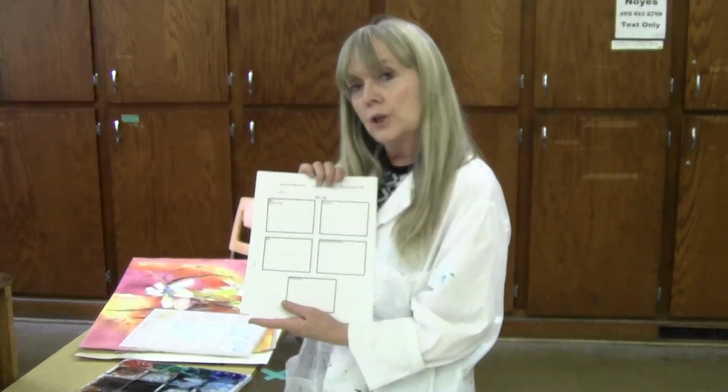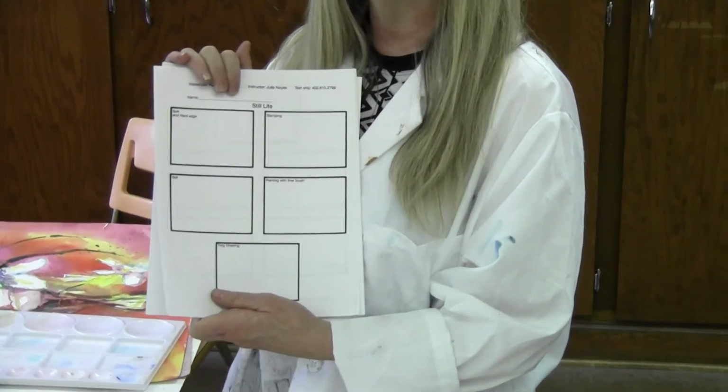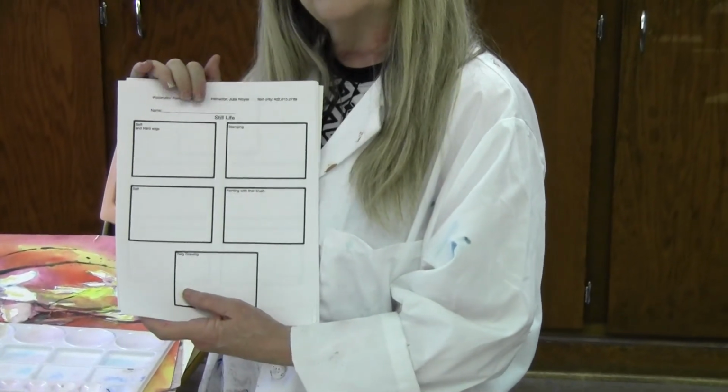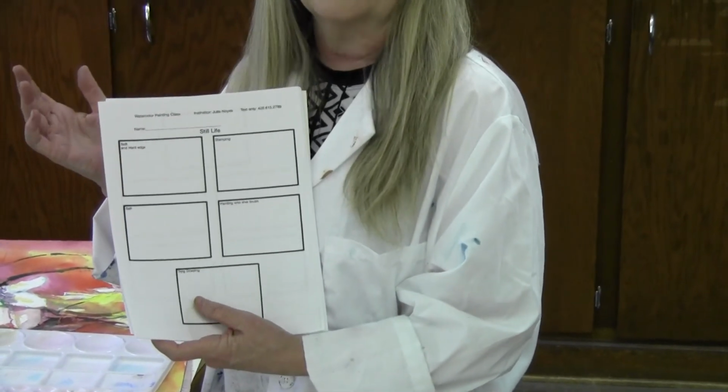And then also look up an artist you like, or maybe one you don't like. But what is it that you like about that artist and what don't you like? So maybe you could find an artist who does still life. There's thousands of artists who do still life paintings. And examine, is there something about that artist that you would like to incorporate, some of the ideas you've learned by looking at that artist?